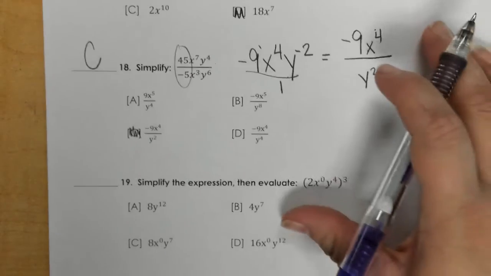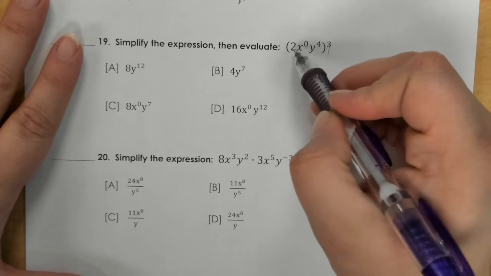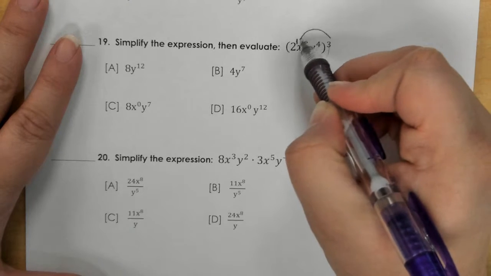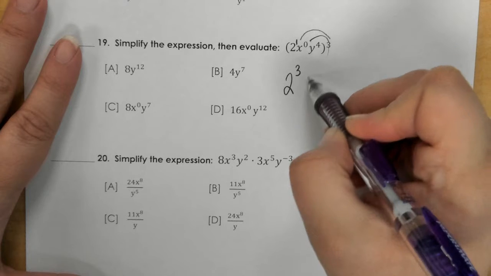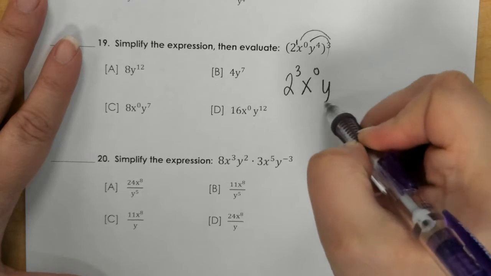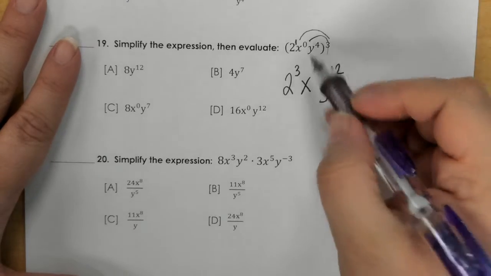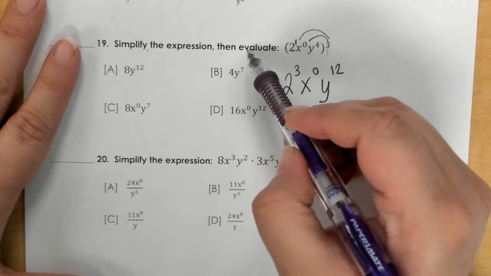Okay, number 19. For this one, you're multiplying because you have parentheses. So there's a 1 right here. And we're saying 3 times 1 is 3. 0 times 3 is 0. And 3 times 4 is 12. So it says simplify, which we've done, and then evaluate, which we do next.